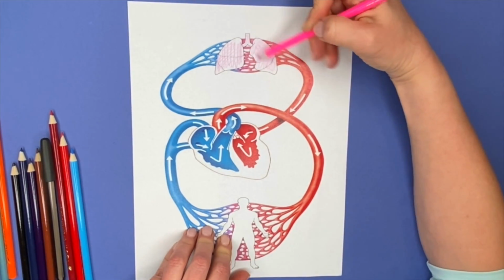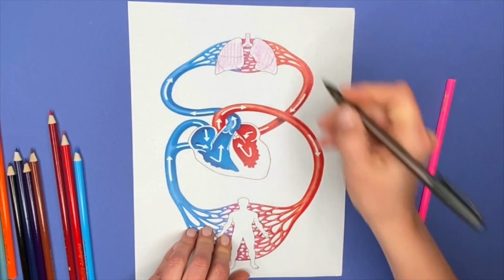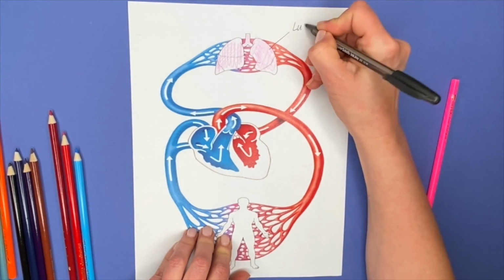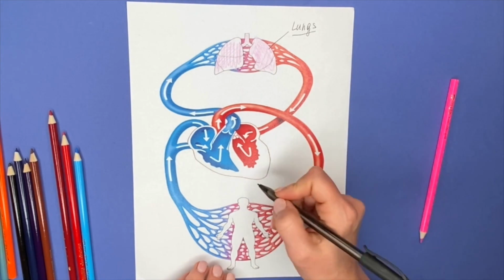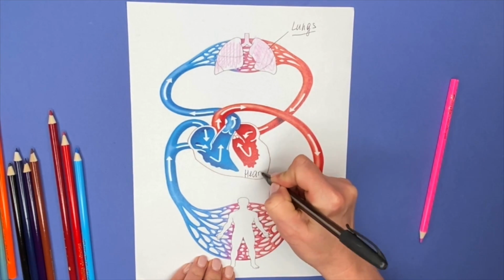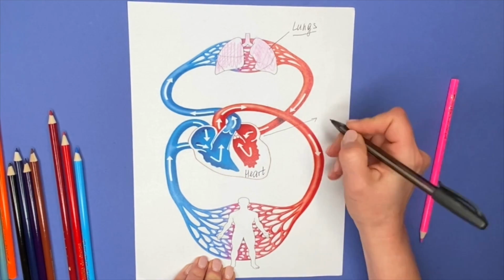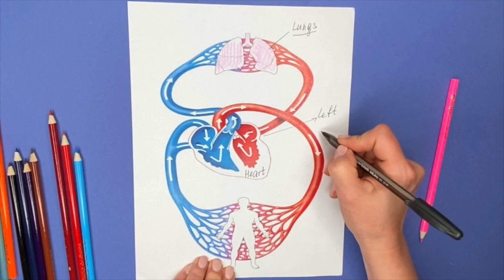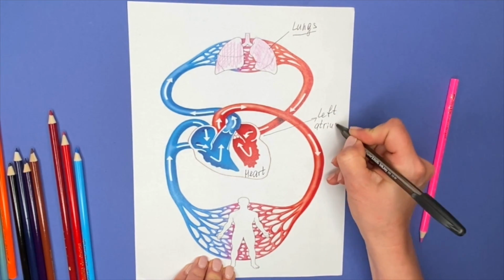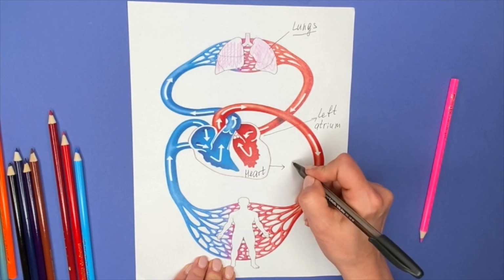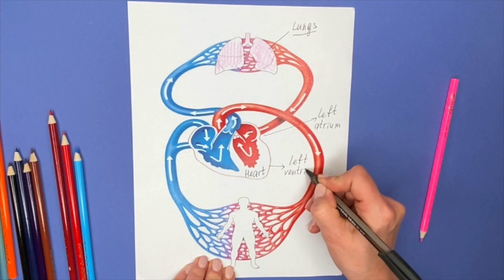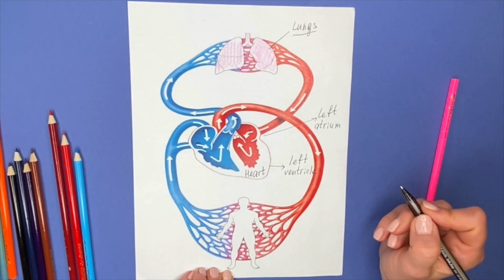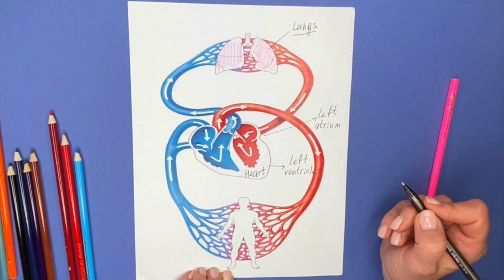Okay guys, let's see how the blood travels through our body. Oxygen-rich blood flows from your lungs to the left side of your heart, first through the left atrium and then to the left ventricle. From there, it's pumped to the rest of your body through the aorta, a large, powerful artery. The oxygenated blood moves through your body, releasing oxygen and collecting carbon dioxide.